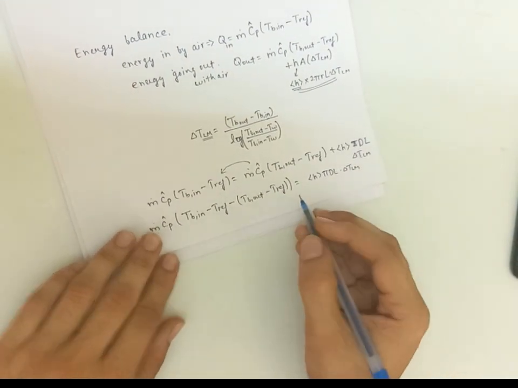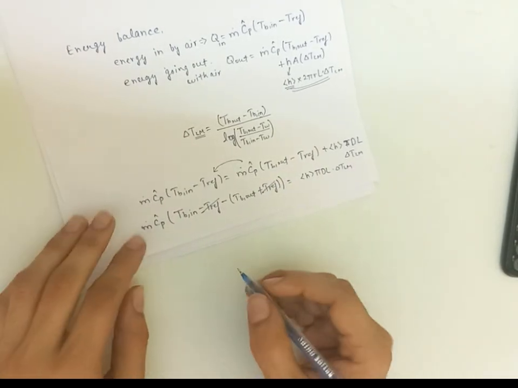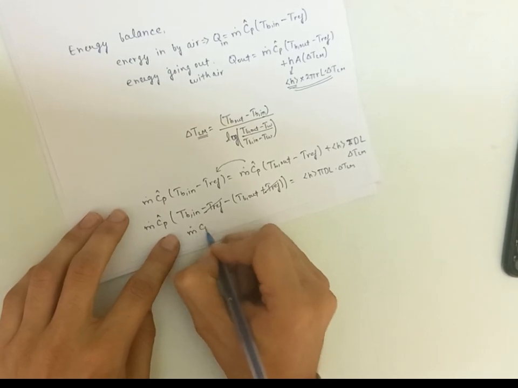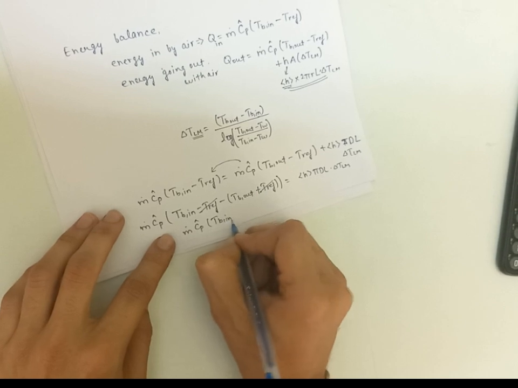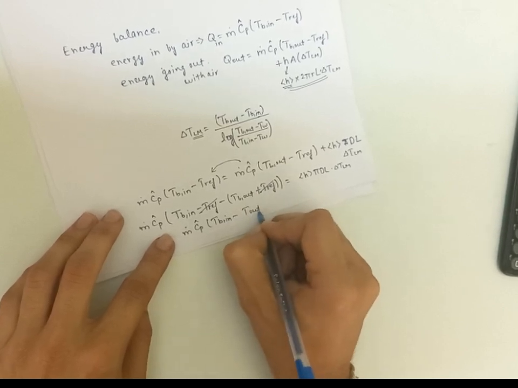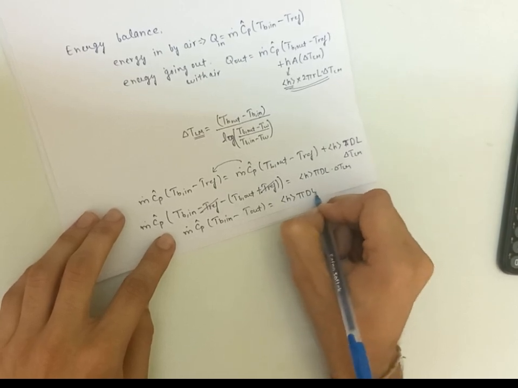Now when we open this bracket, this will be plus, and both reference temperatures will be cancelled out, and what we are left with is mCp (TB in minus TB out) is equal to delta H pi d L delta TLM.